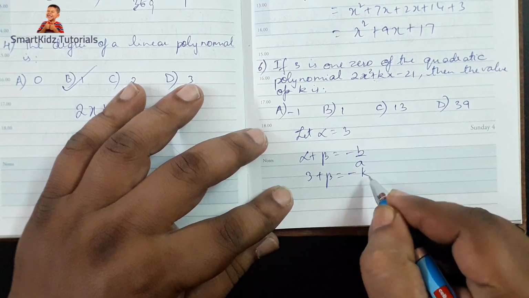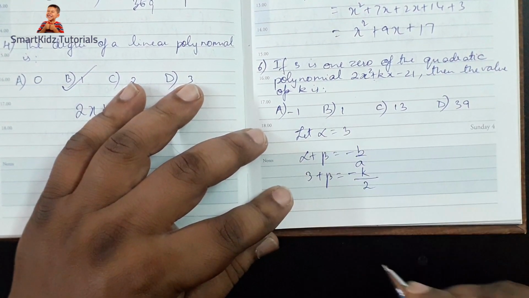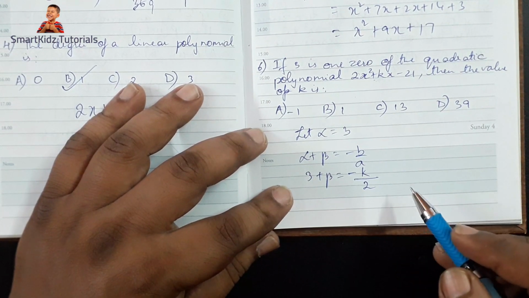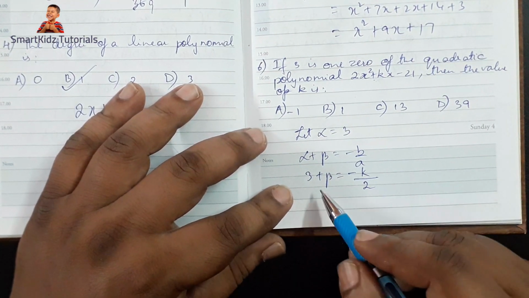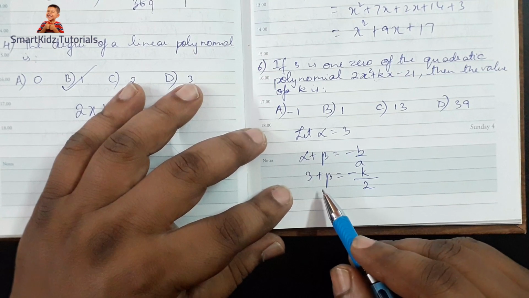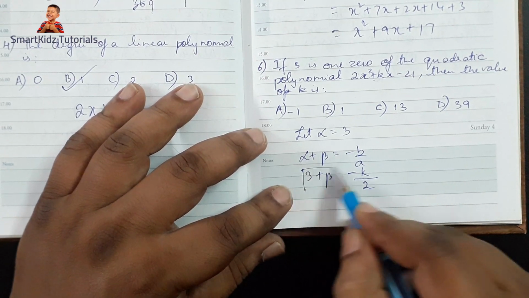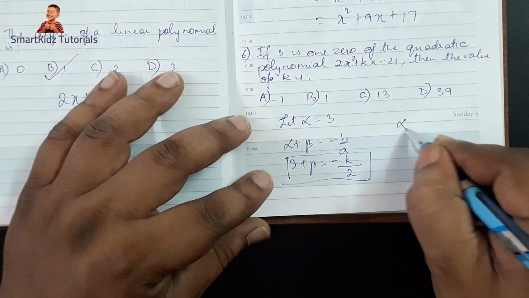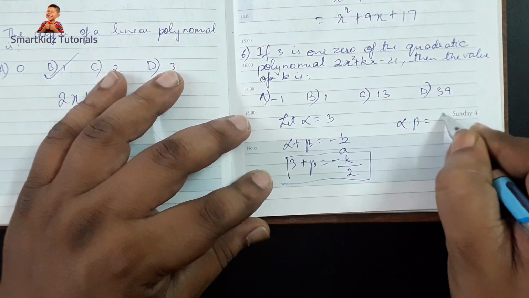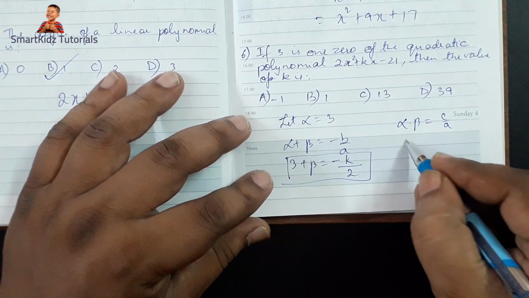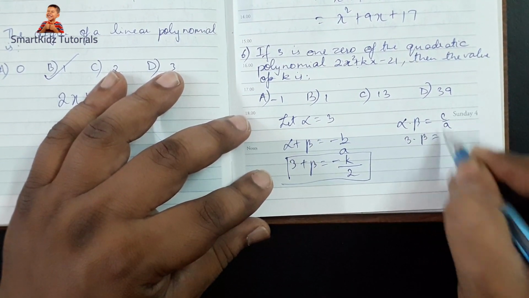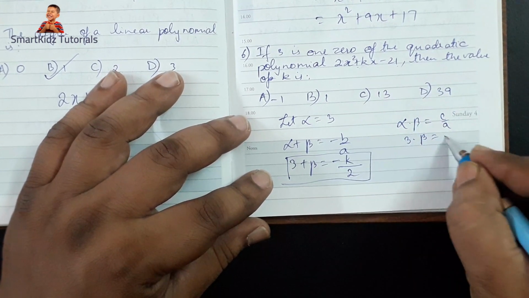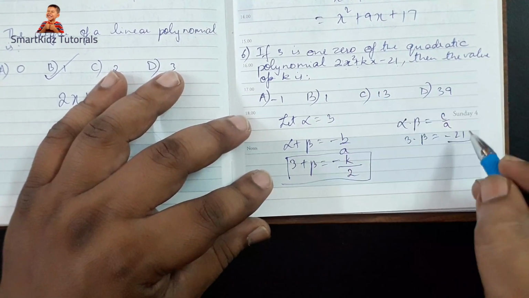So minus k upon a, which is 2 over here. Okay. Then we can take, we'll keep this the way it is, and we'll find out a few things. We'll use the other, alpha into beta, the c upon a. So alpha is 3, beta we do not know. From here we should get beta. C is 21, minus 21, and a is 2.